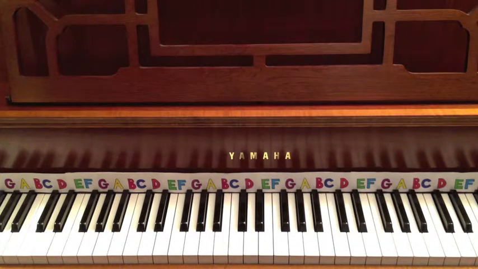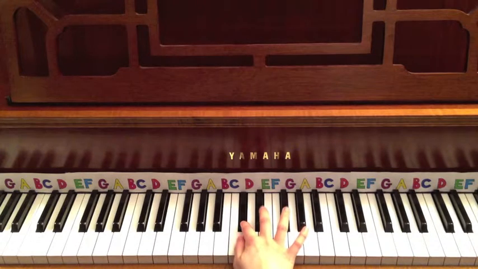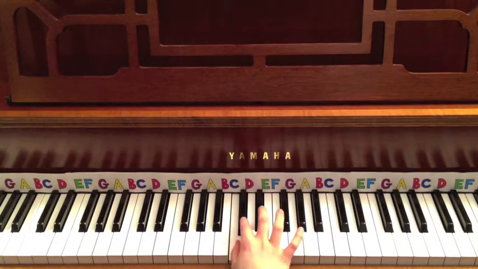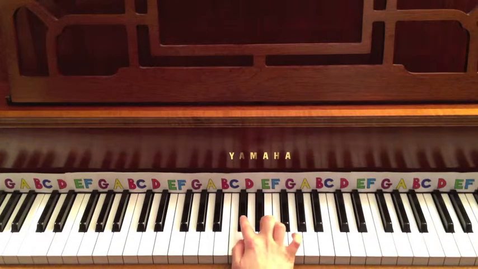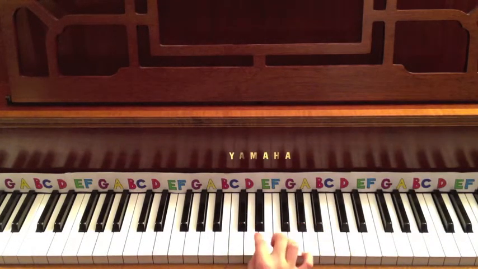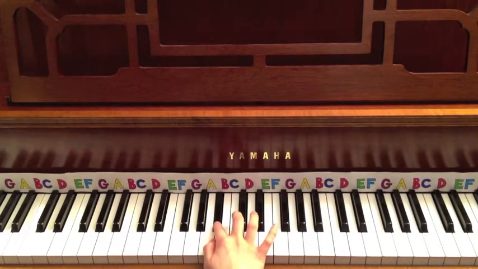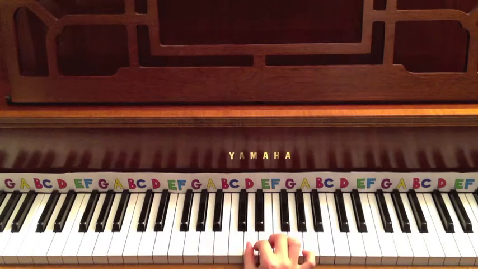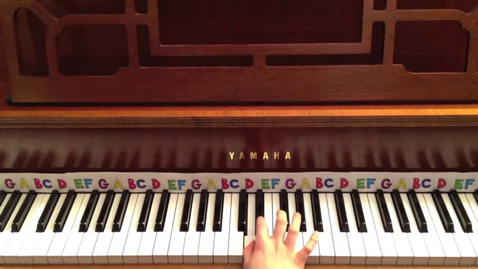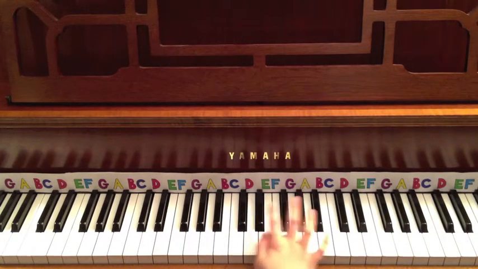The smallest musical interval is this. C to C sharp. All I'm doing is I'm playing two notes that are right next to each other, and that's called a half step. Let's do another one. Here's A sharp. Here's D, D sharp. That's a half step.